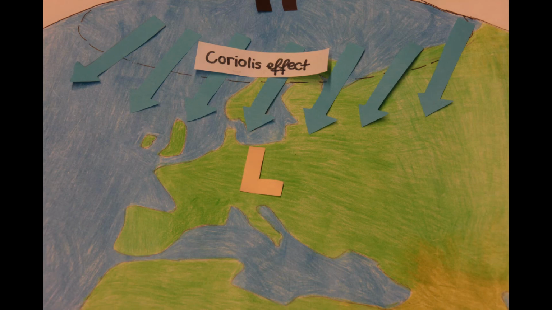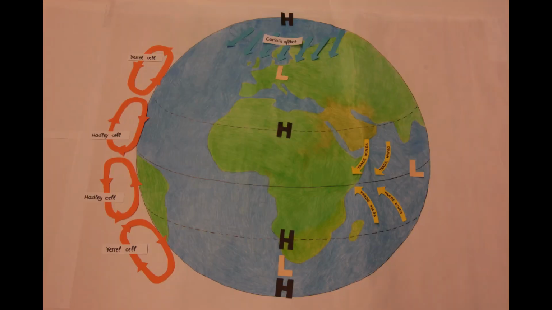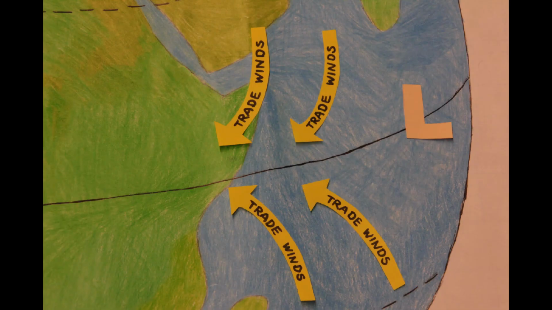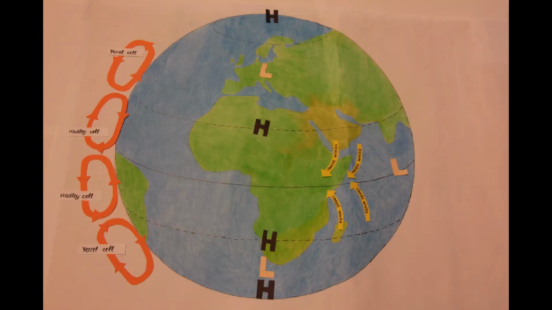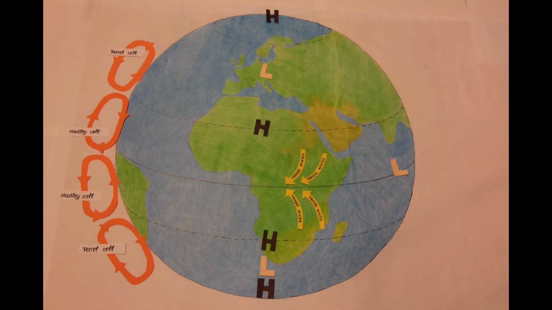Due to the Coriolis effect, the winds from the subtropics to the equator are also deflected. These are the strong trade winds, which are a result of high pressure at the subtropics and low pressure at the equator and develop closely to the Earth's surface. The northeastern trade winds are found on the northern hemisphere, the southeastern trade winds on the southern hemisphere.